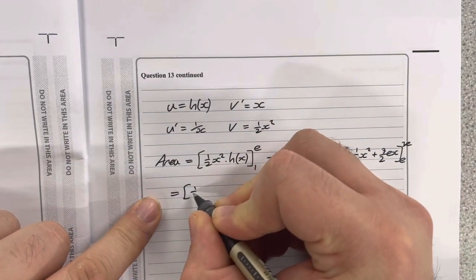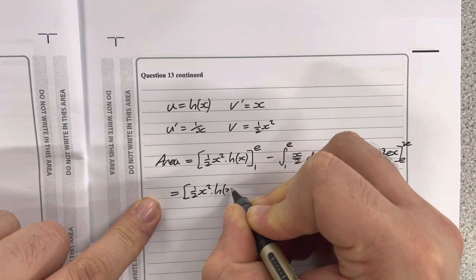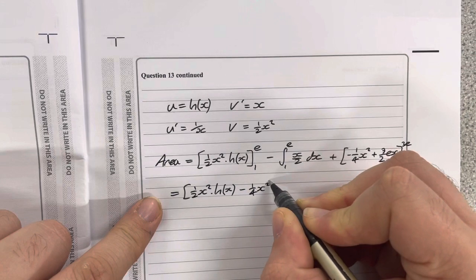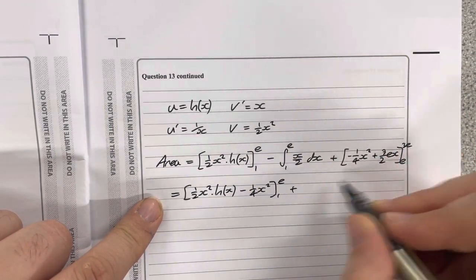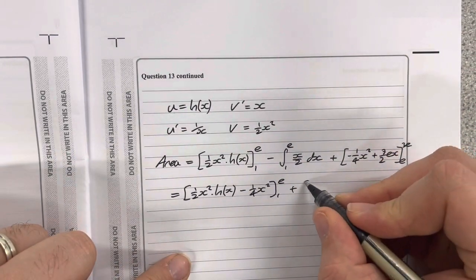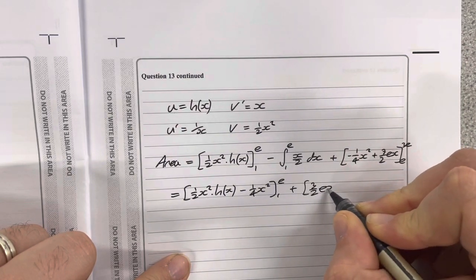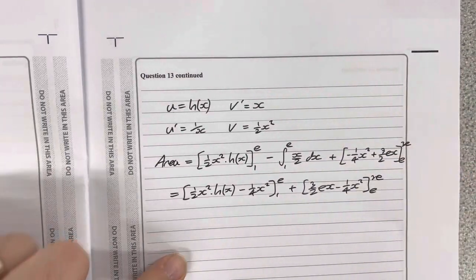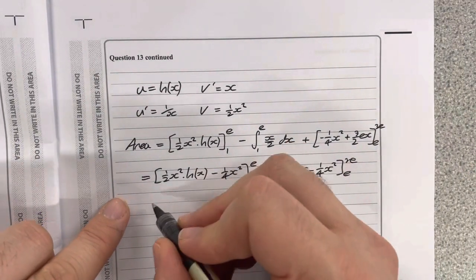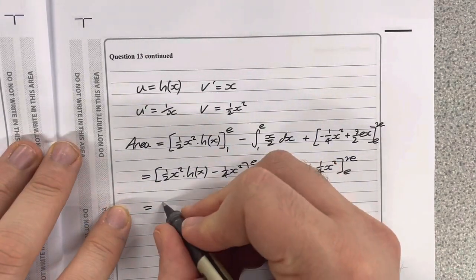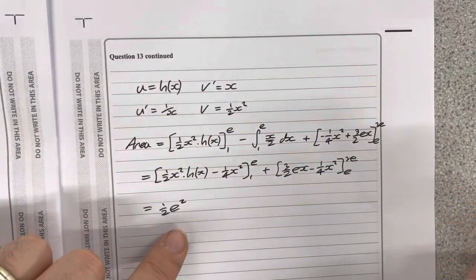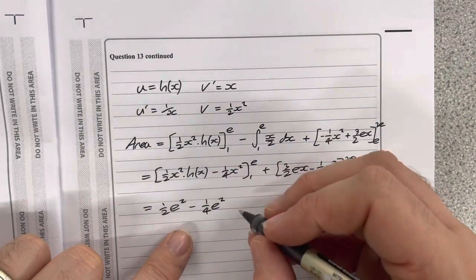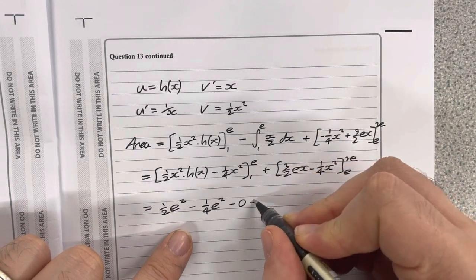So that's a half x squared times log x minus, this integrates to a quarter x squared. That's between 1 and e. Can't combine these two square brackets because the limits are different. Plus 3 halves ex minus a quarter x squared between e and 3e. Okay, plug in. So I'm going to get half e squared times log e, but log e is 1, minus a quarter e squared. Plug in 1, that's going to be minus 0, and then minus a quarter.